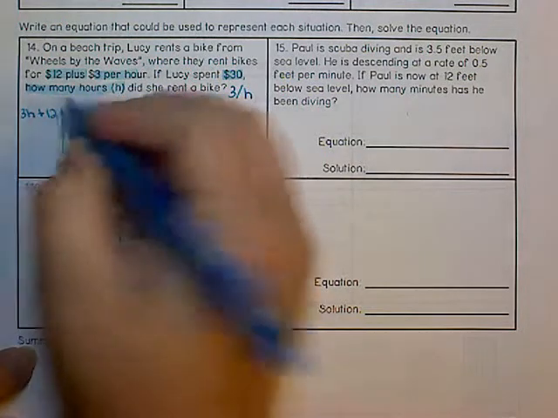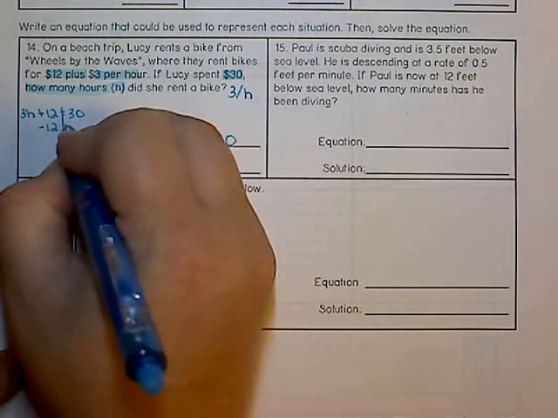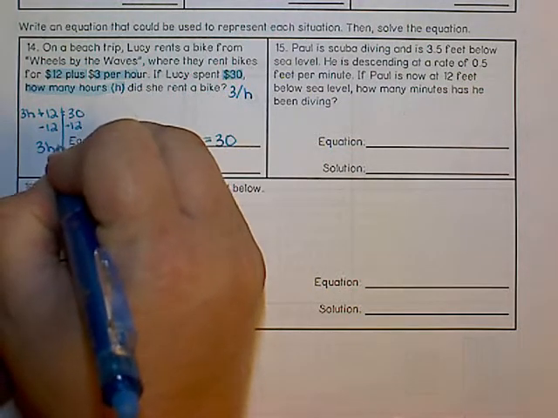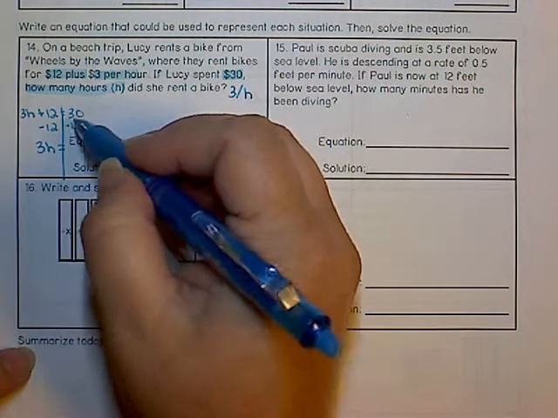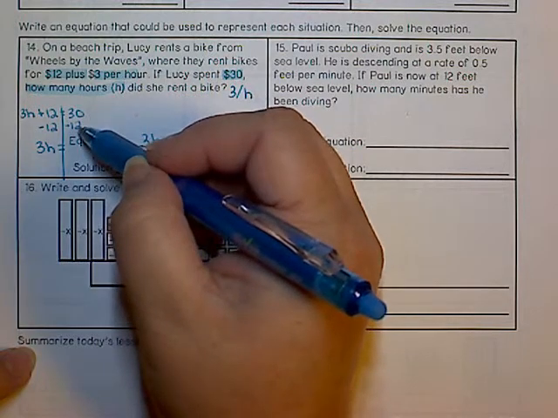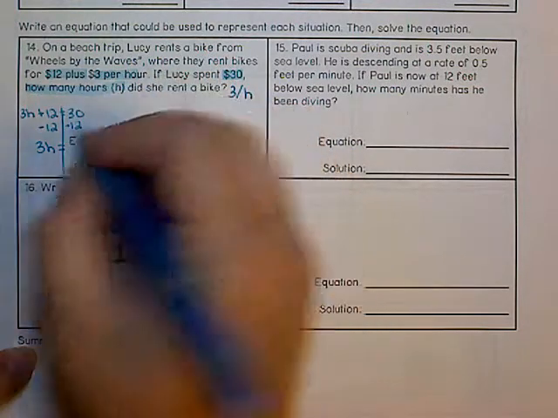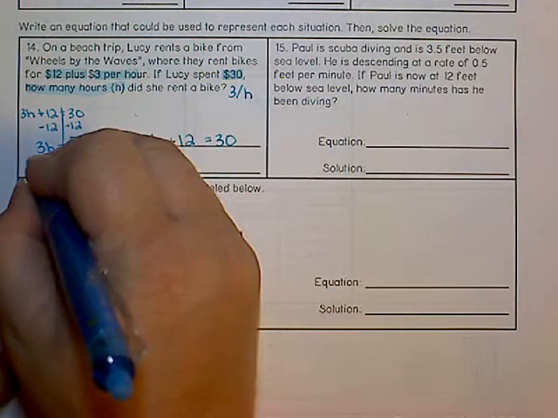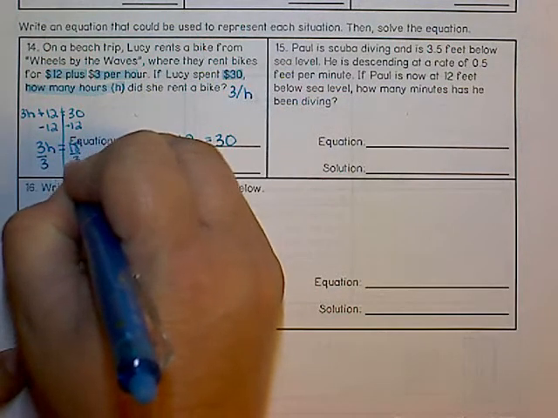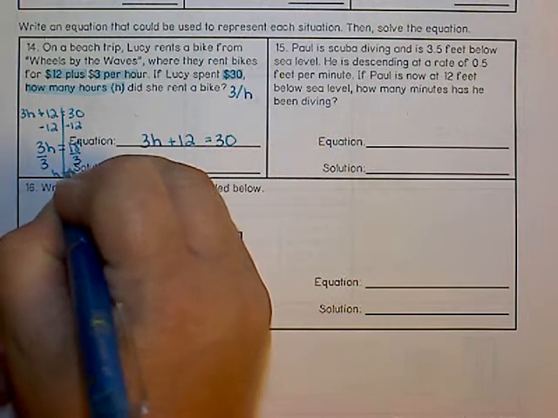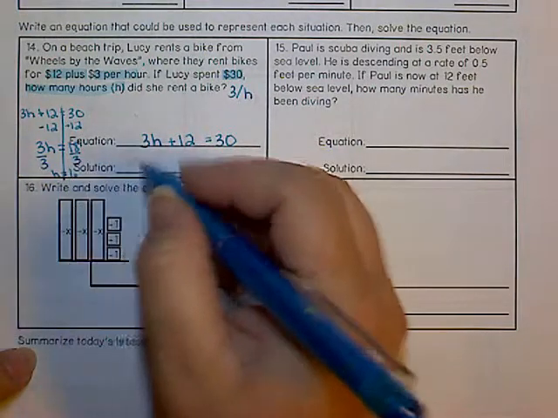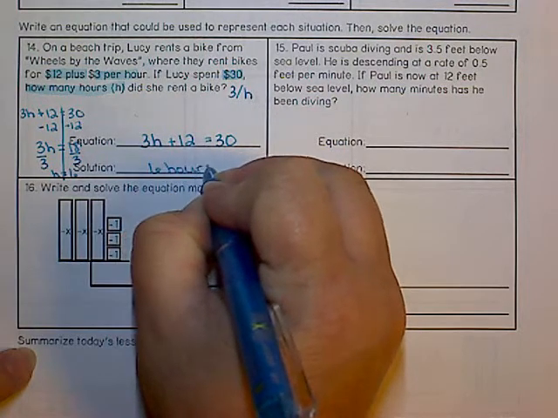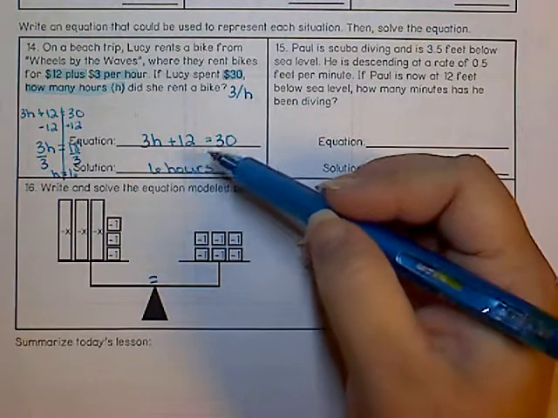Keeping that balanced equation, I'm going to do my addition or subtraction first, and I'm going to be left with 3h equal to 30 minus 12, which is 18. So dividing, because the relationship is multiplication, my hours is going to equal 6. So my solution is 6 hours is how long she spent on that bike when she spent only $30.